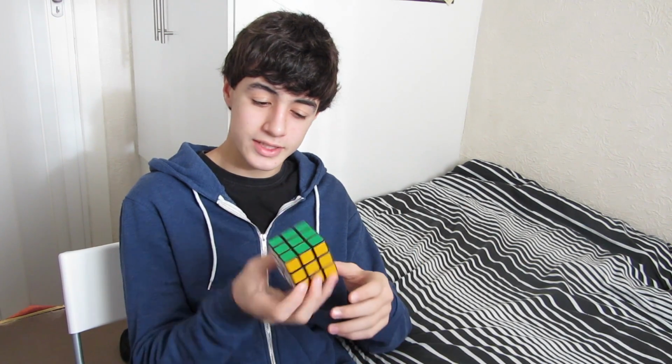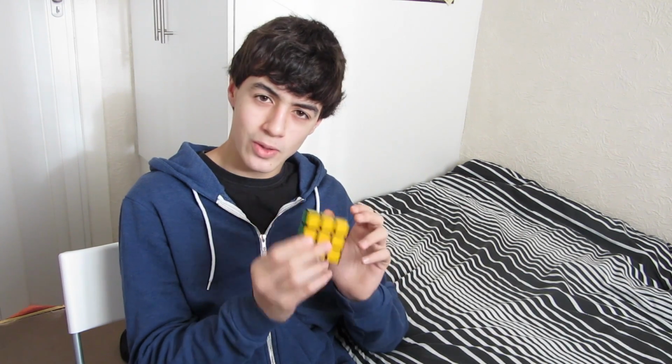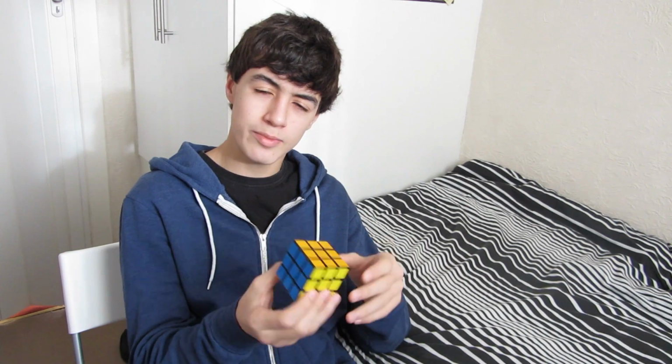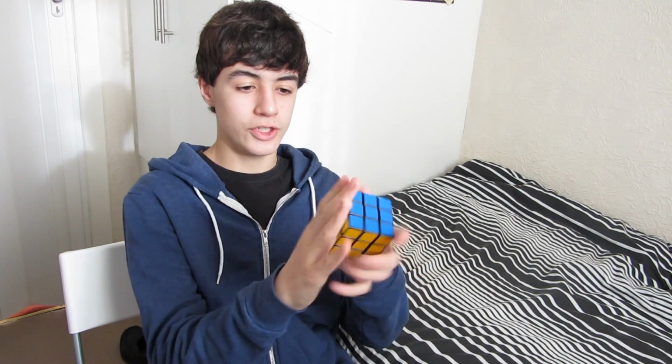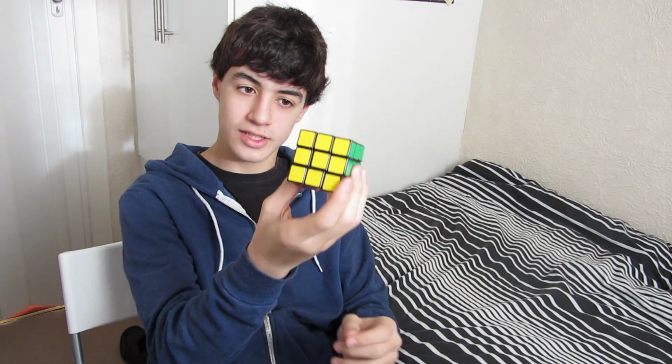First thing you'll need before you start solving the Rubik's Cube is a Rubik's Cube. If you don't have a Rubik's Cube, you won't be able to solve one. So once you've got your new and glamorous Rubik's Cube, you are ready to start solving it. So let's get to it.